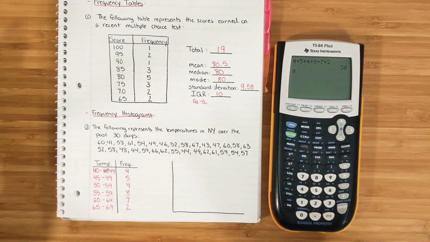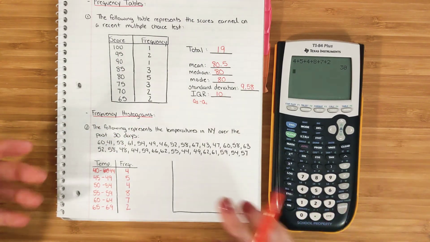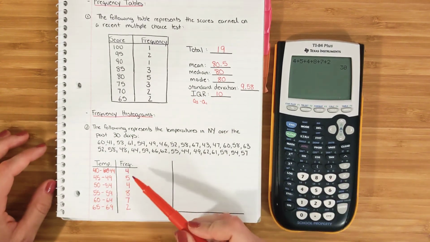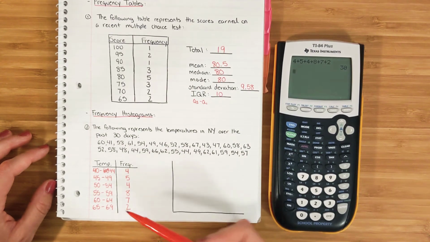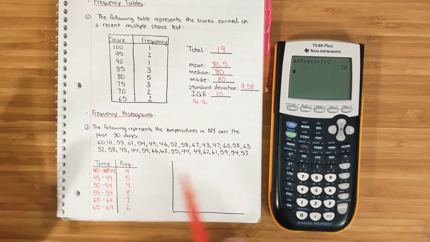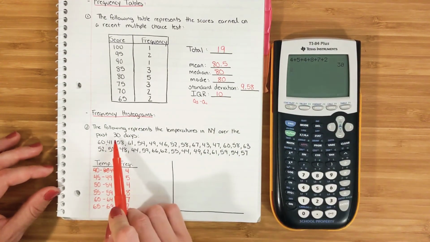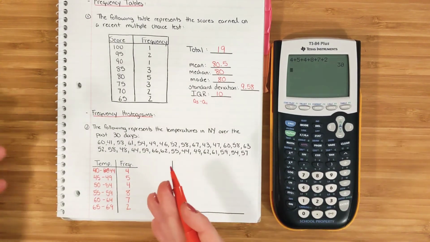One little hint for you guys: once you're done transferring all the data into your frequency table, check to make sure that you've counted all of the data values. Just by adding up all of the frequencies, you can get the total number of values in your table, and hopefully it matches the total number of values they gave you. I added all mine together and got 30, and that makes sense because they told me they were the temperatures for the past 30 days. Okay, so that's a frequency table.